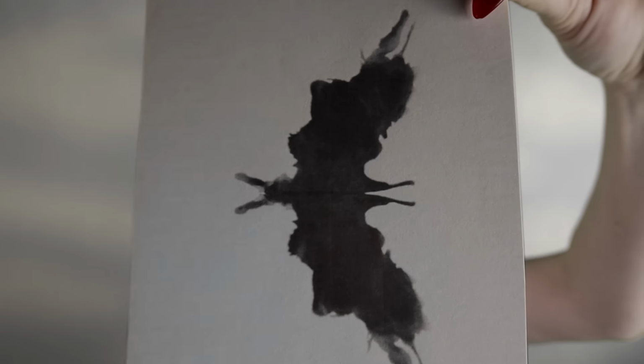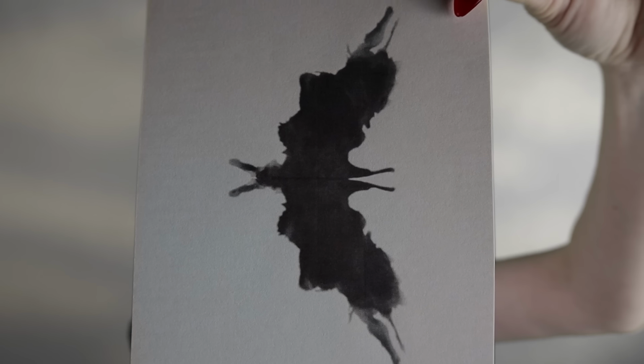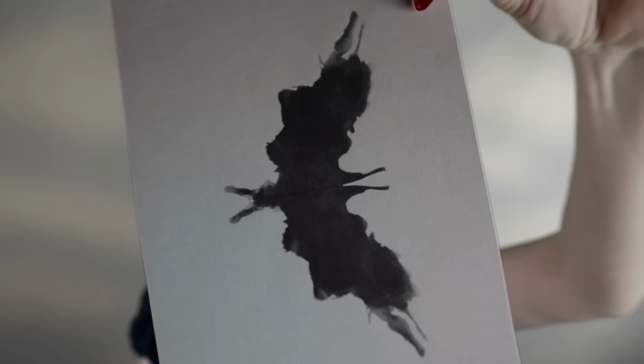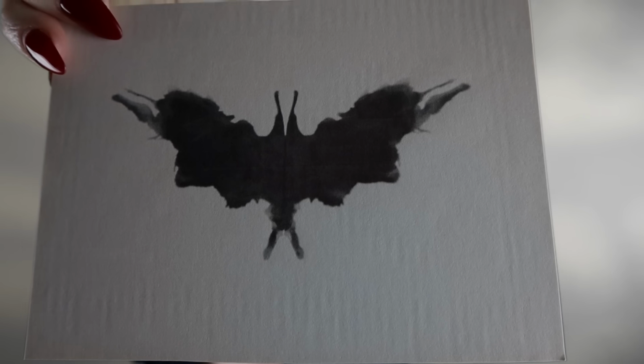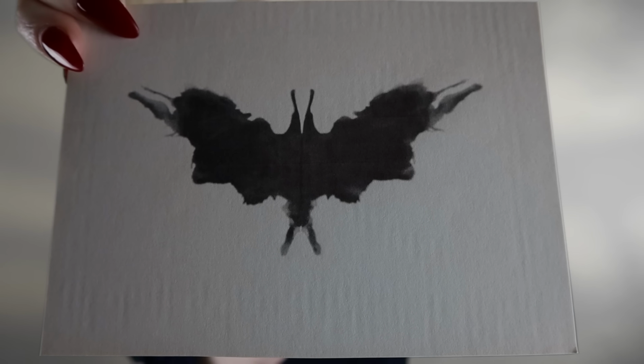On the side. Other way. Okay. What did you see that time? Whilst we don't compare your results to other people's results, most people see a bat or some flying insect for that one.